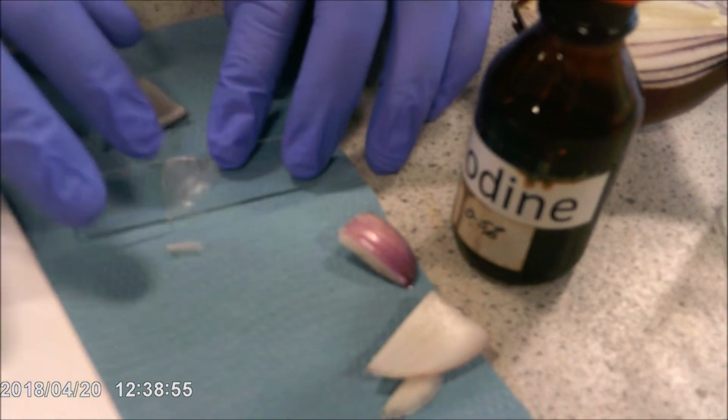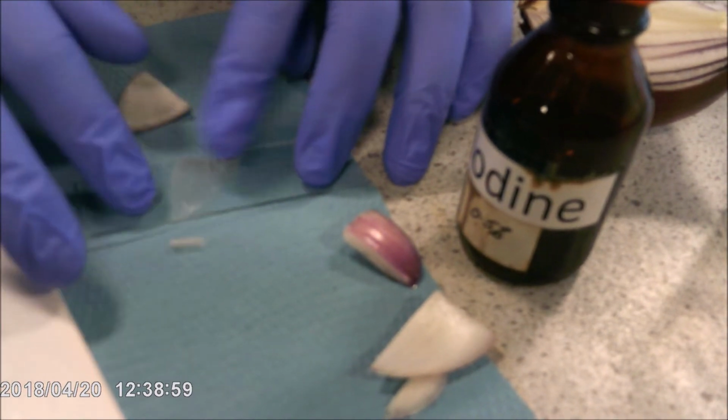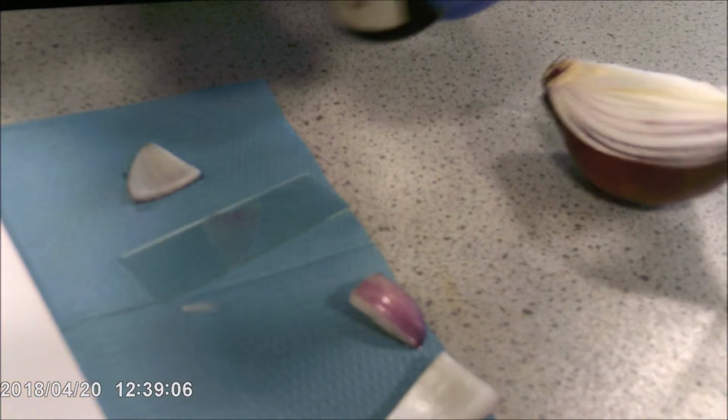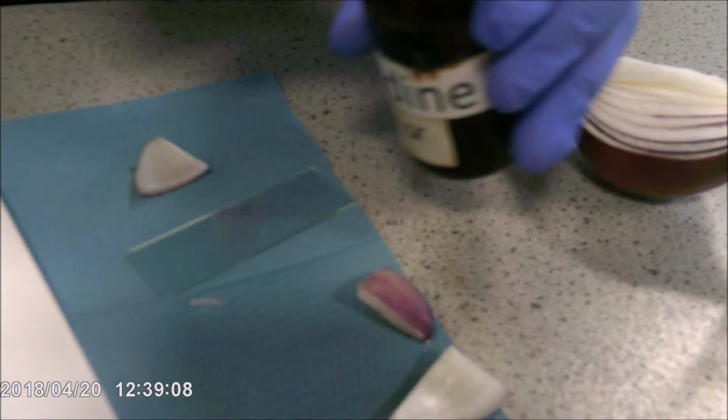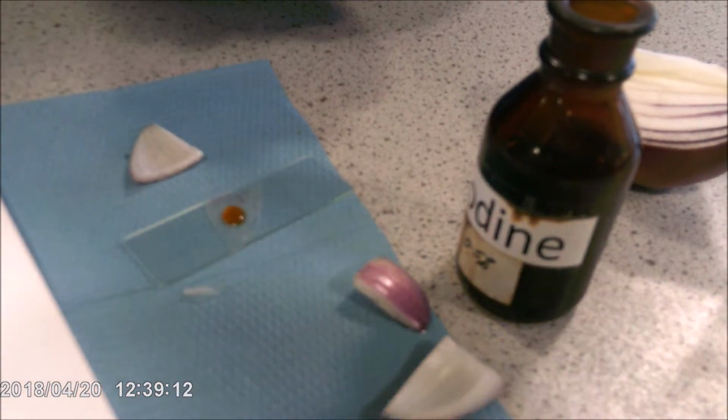So try and flatten it out and remove any creases. I don't know if you can see that. Okay, and then you put 1 or 2 drops of iodine. This makes it easy to see the cells. I'm going to put 2 drops. And then you're going to get a cover slip.